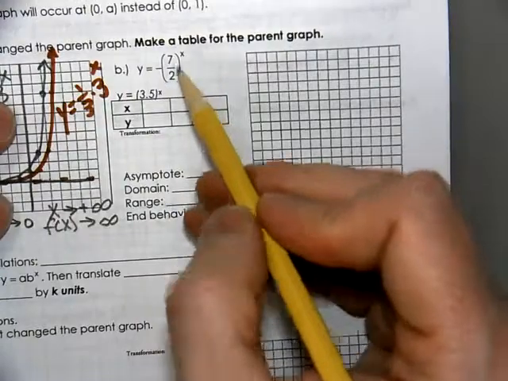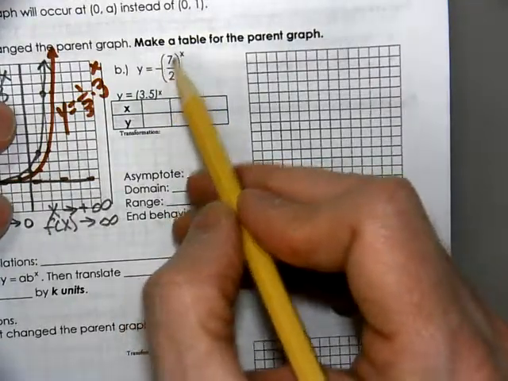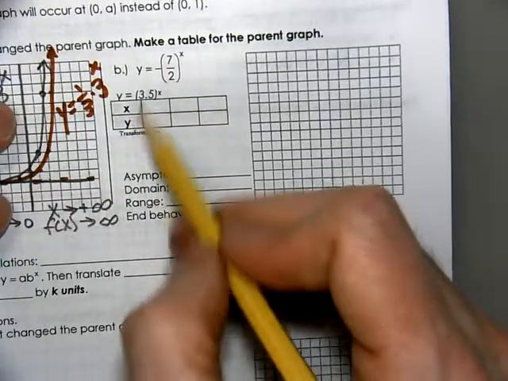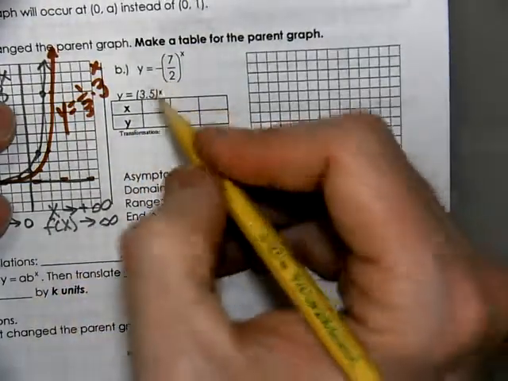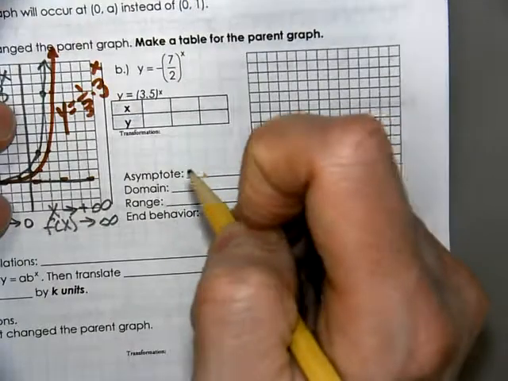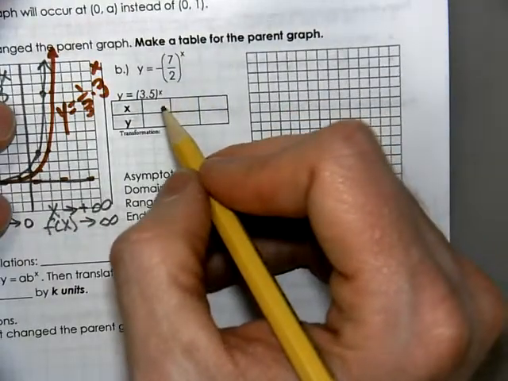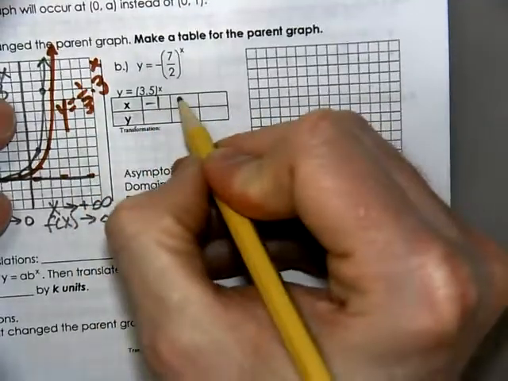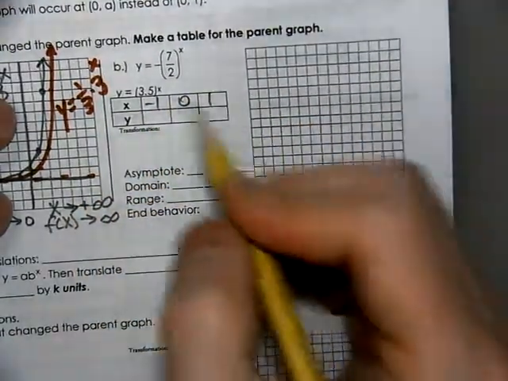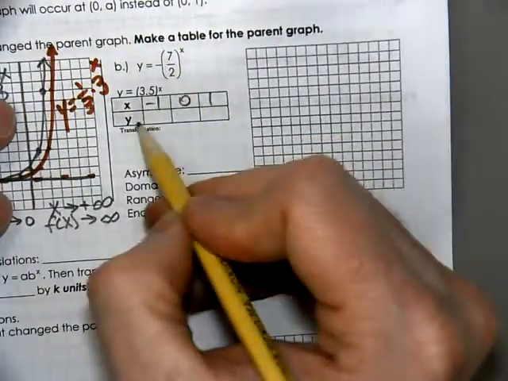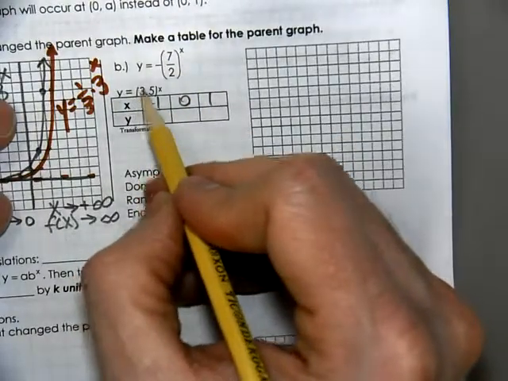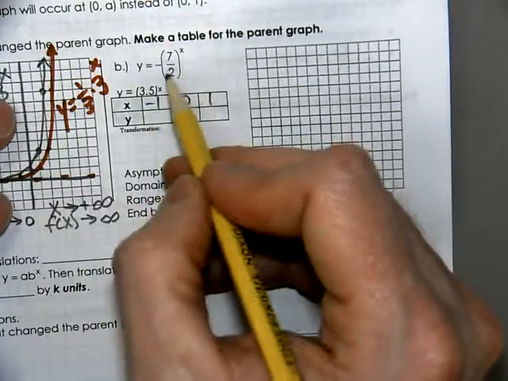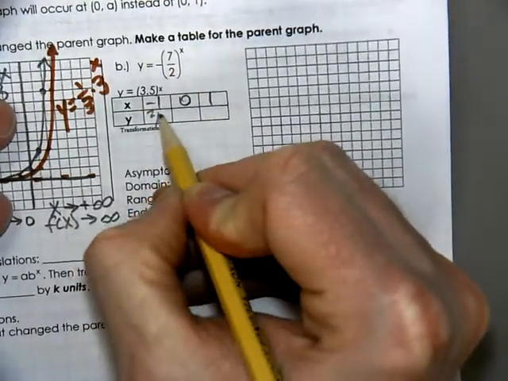Here we have another equation. Notice we're going to use just the parent function for the table. 7/2 could be considered the same thing as 3.5. So it might be easier to think about 7/2 when we talk about negative exponents. So -1, I'm not sure what 3.5 is to the -1, but when I take -1 to this fraction, I know I'm going to get 2/7.